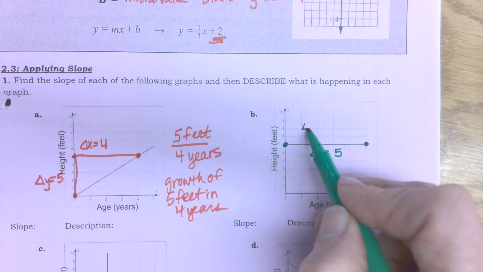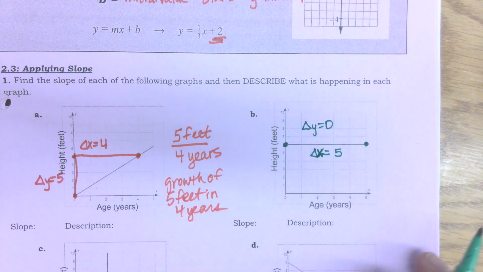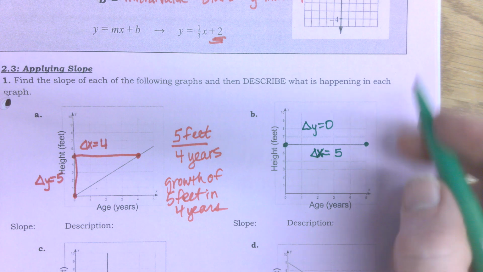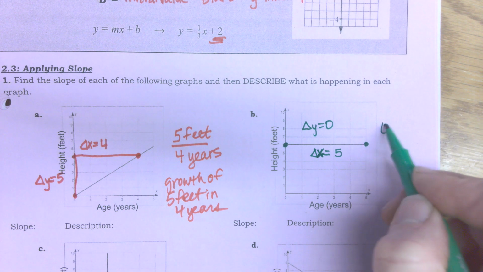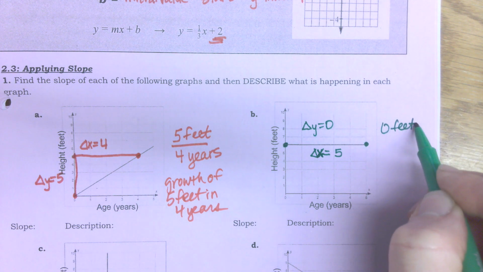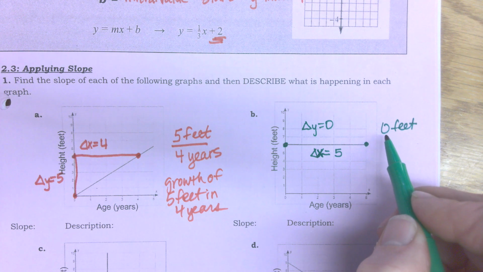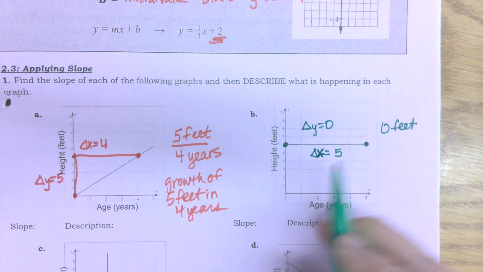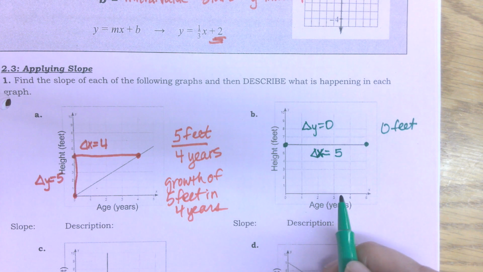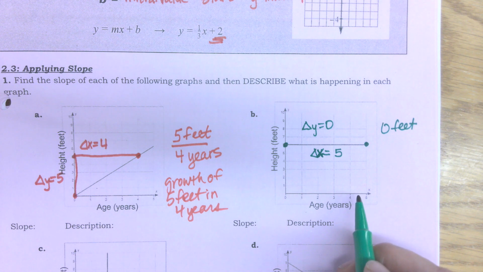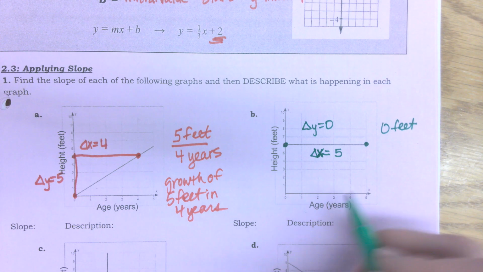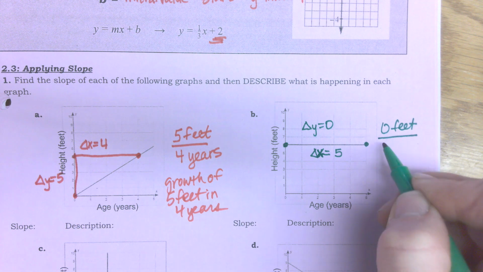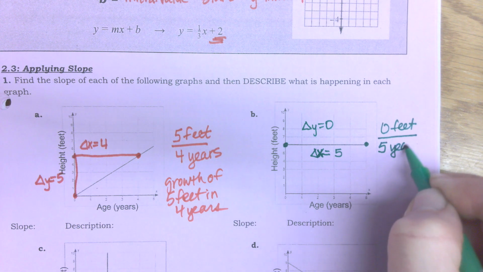Delta y equals 0 because it doesn't rise. So this is 0 feet. Just remember to count the spaces in between. 0 feet in 5 years.